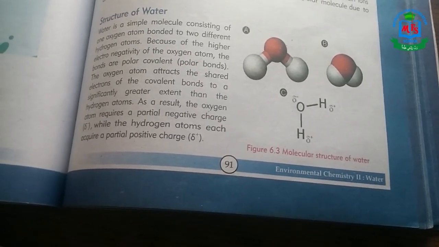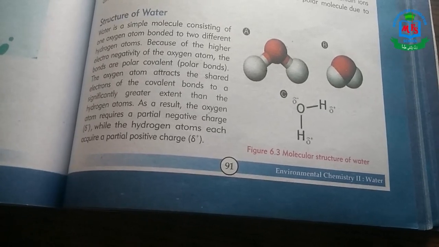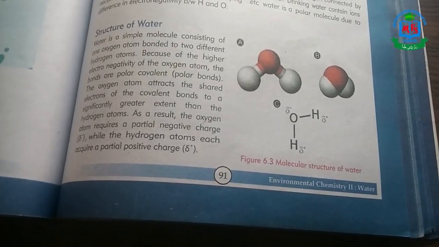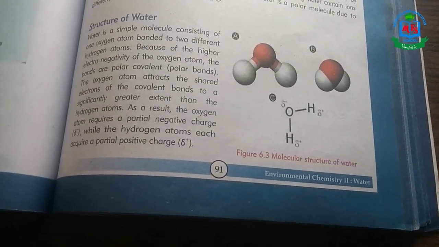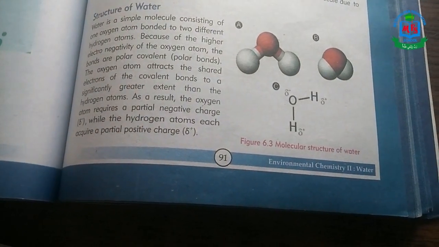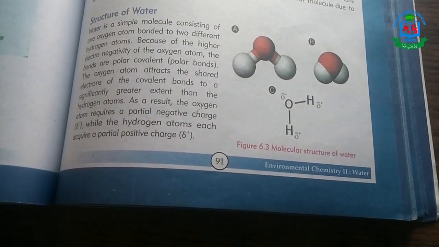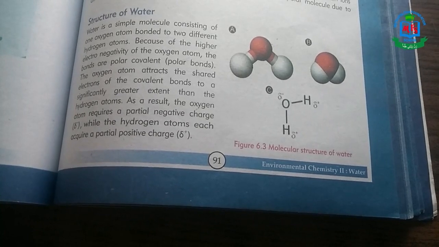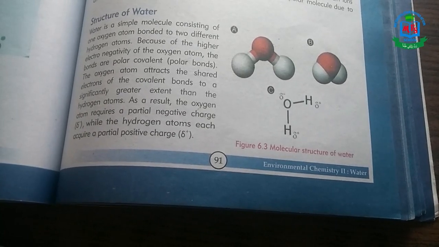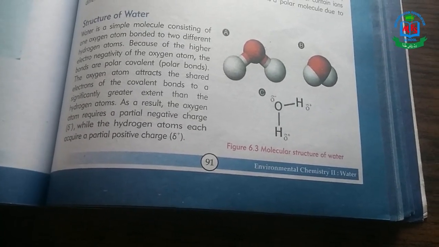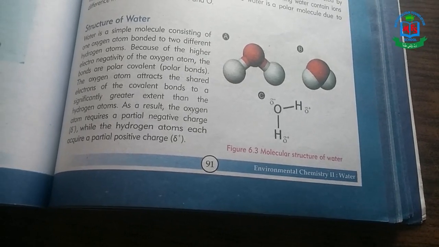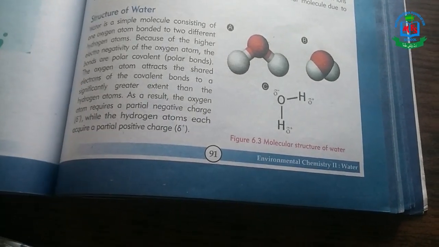You know students, the molecular formula of water is H2O, and this formula represents two atoms of hydrogen combined with one atom of oxygen and forming a water molecule, that is H2O.